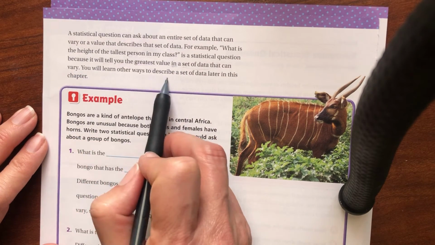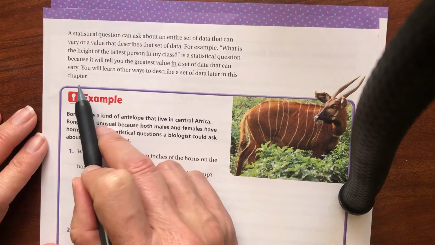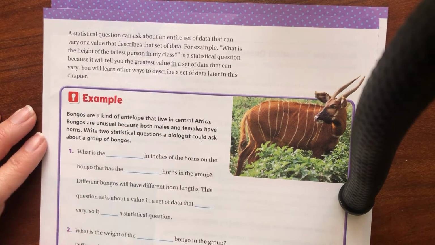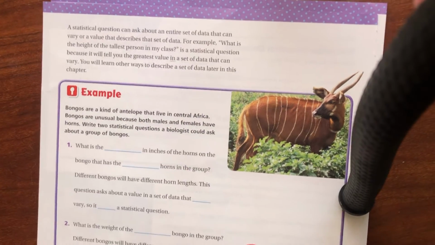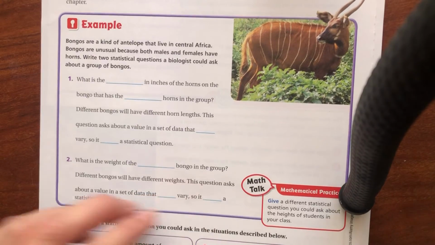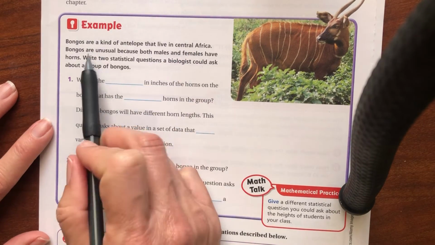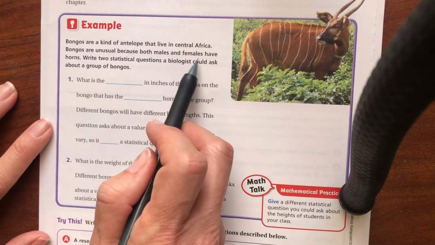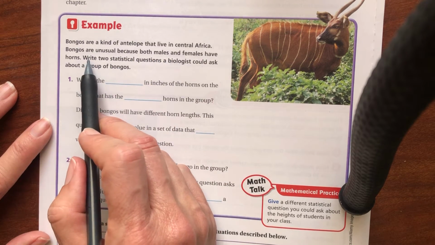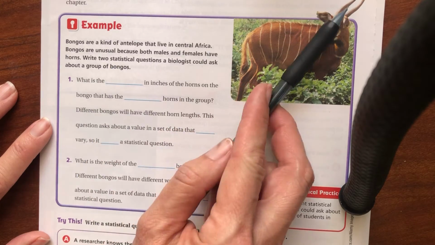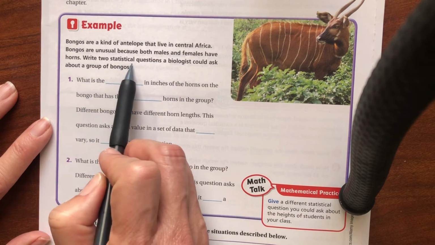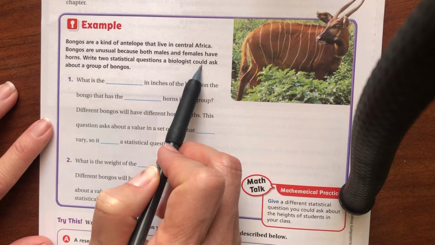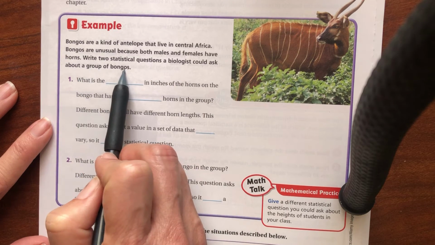You can learn other ways to describe a set of data later in this chapter. All right, so here's another example. Bongos are a kind of antelope that live in Central Africa. Bongos are unusual because both males and females have horns. Write two statistical questions a biologist could ask about a group of bongos.